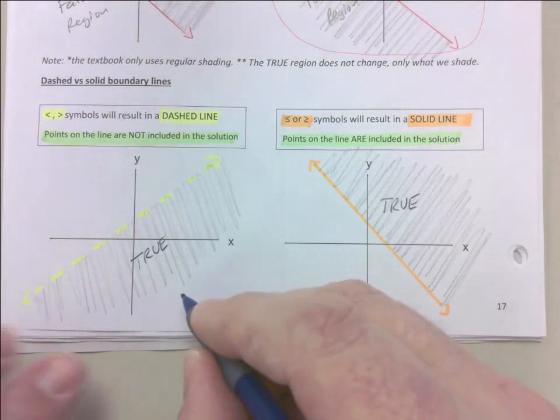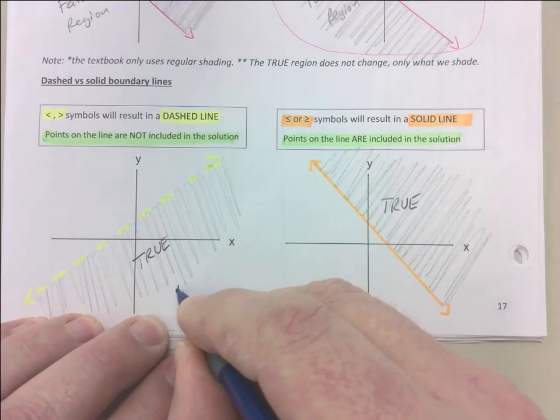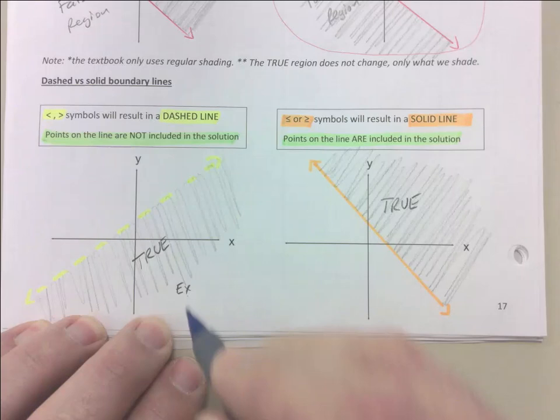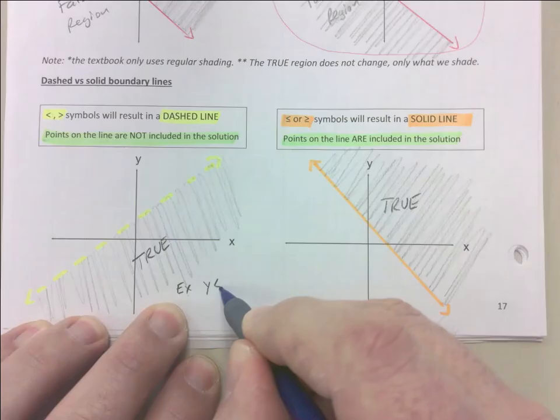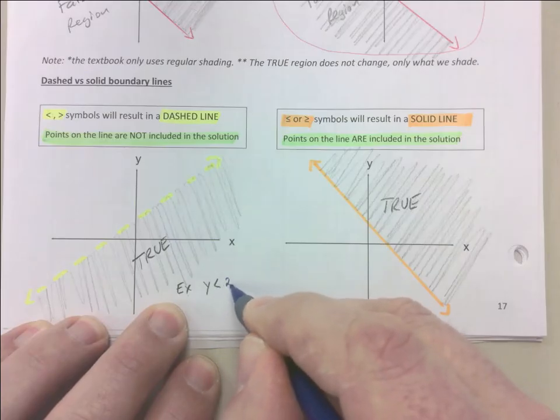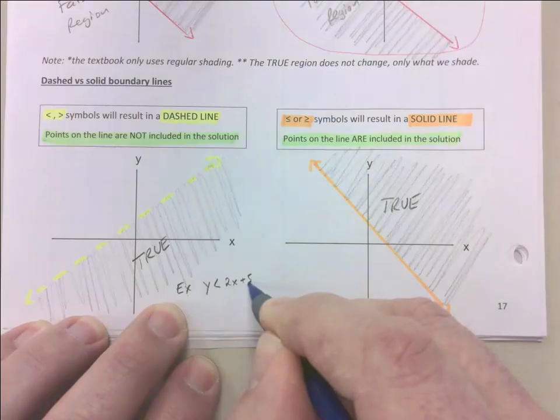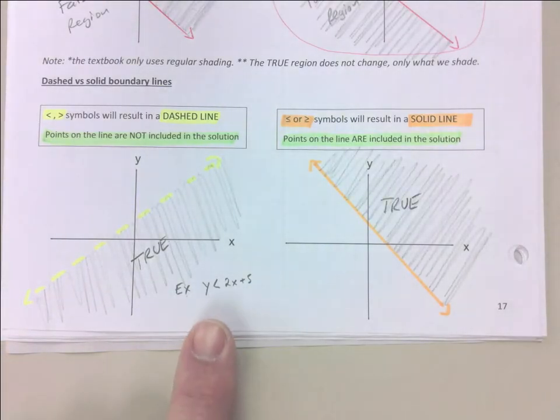So an example of this curve could be y is less than 2x plus 5, right? So that would be an example of this.